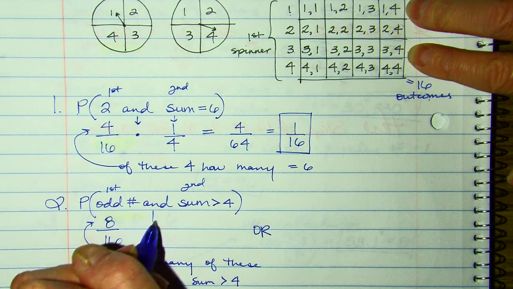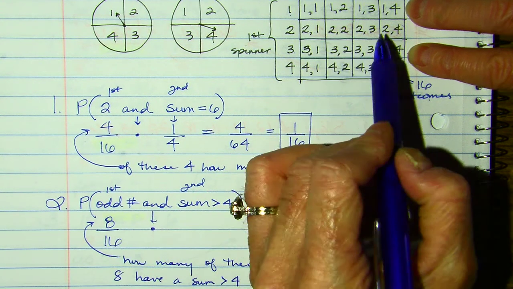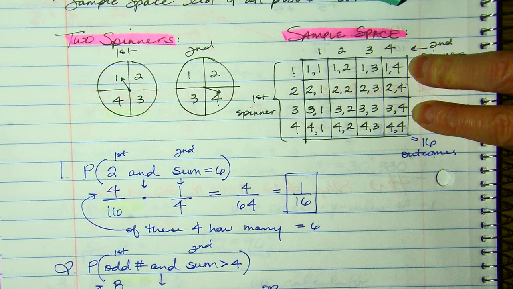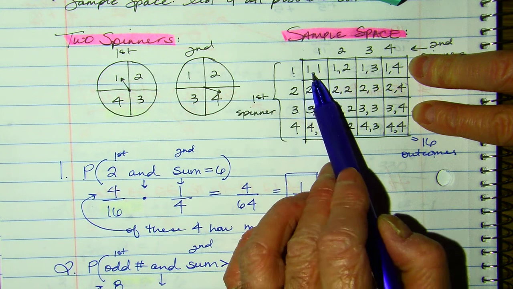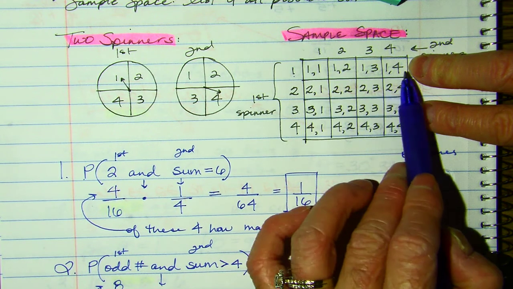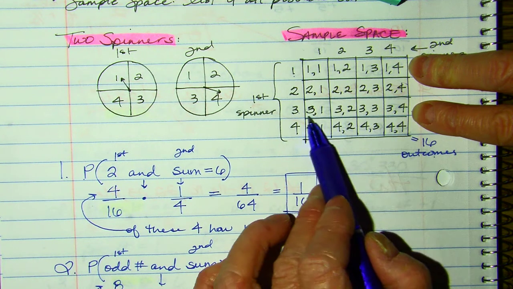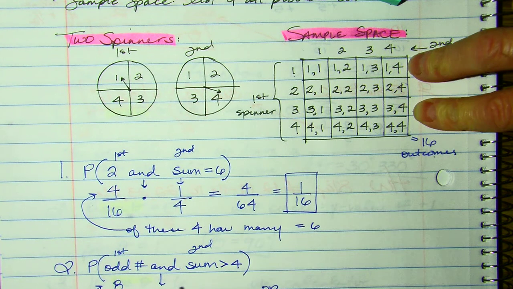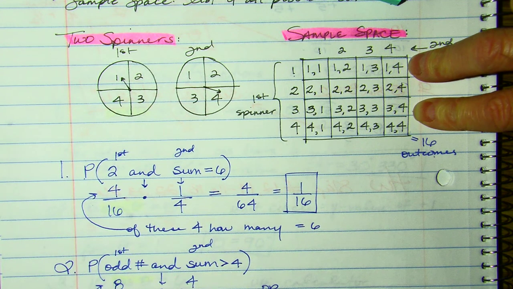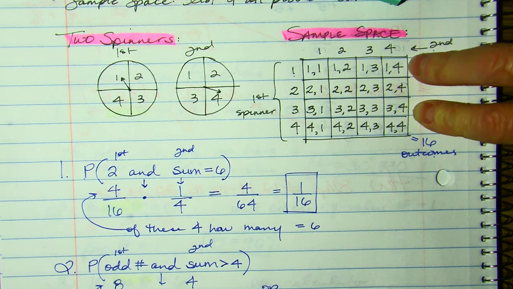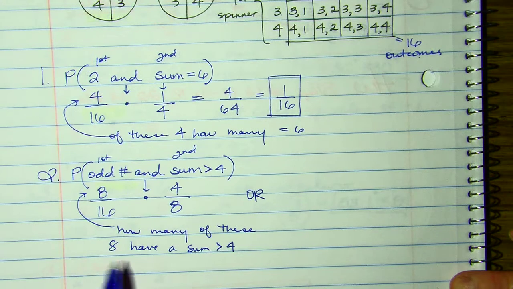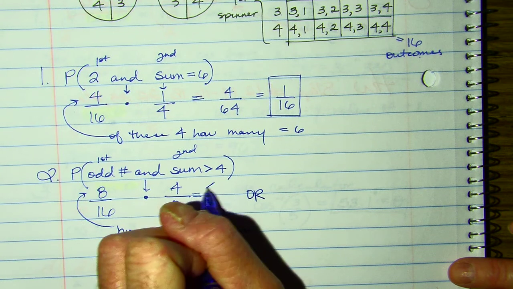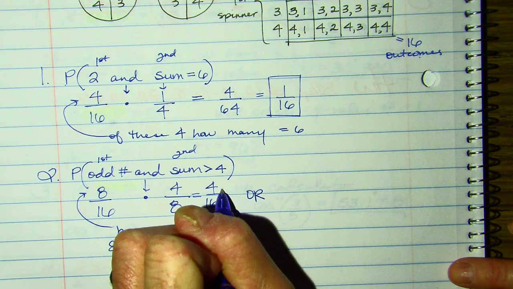So I'm going to multiply. Of these 8, 1, 2, 3, 4, 5, 6, 7, 8, how many have a sum greater than 4? Well, 1 plus 1 is 2. 1 plus 2, no. Okay, that one. 1, no. 2, 3, 4. So 4 out of 8, right? Because I'm only looking at those 8. And so I'm going to reduce. So 8 over 8 cancels. I get 4 over 16, or 1/4.